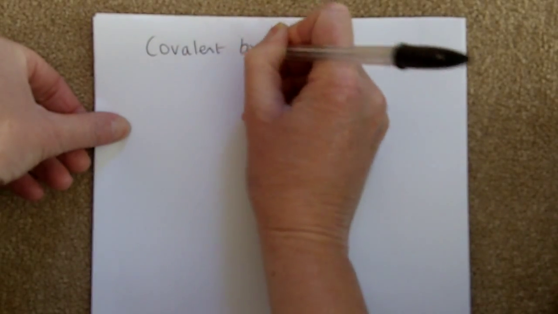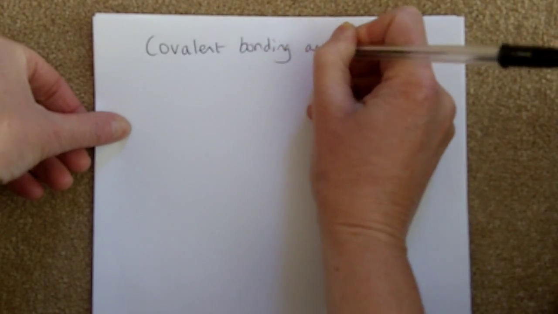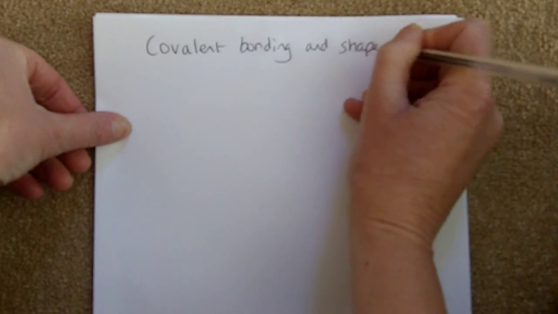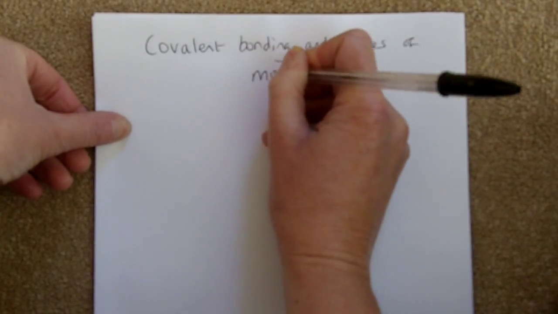Covalent bonding and shapes of molecules.